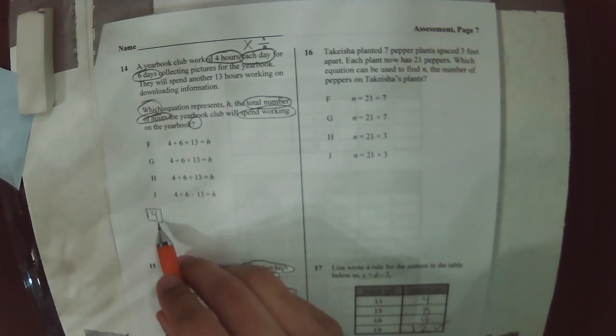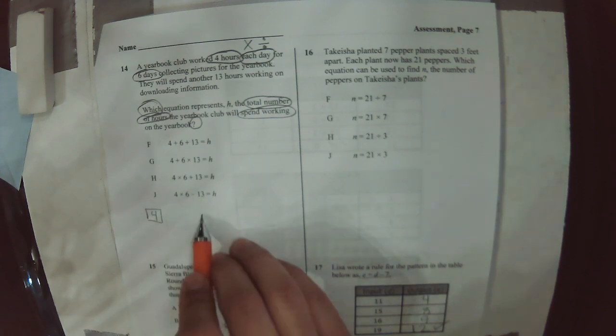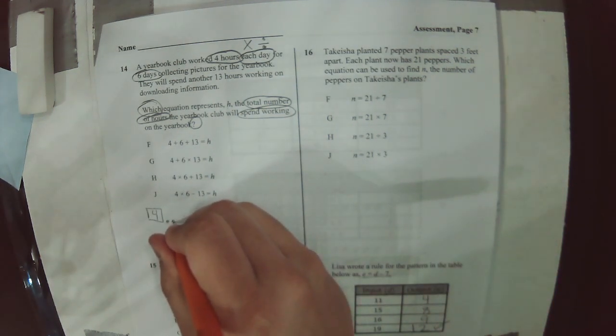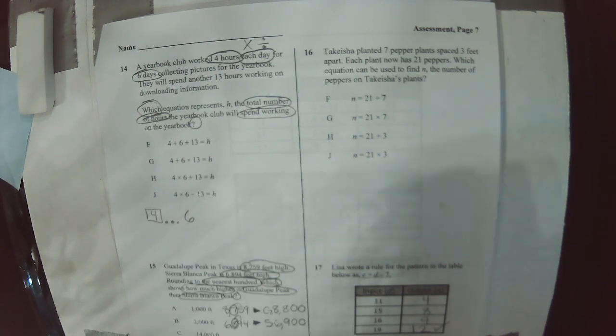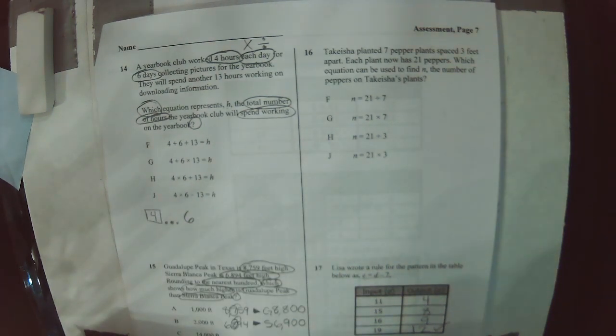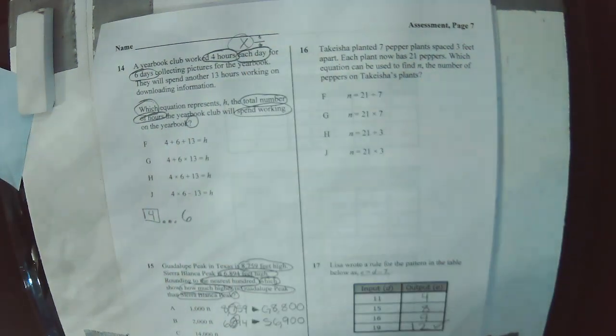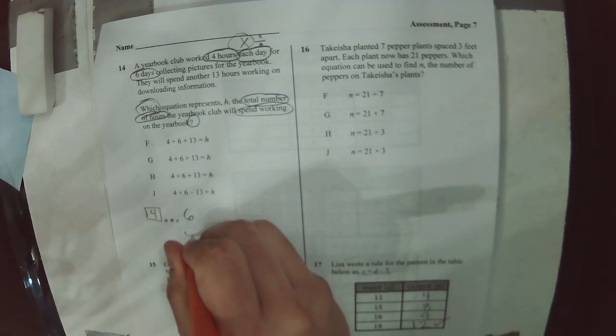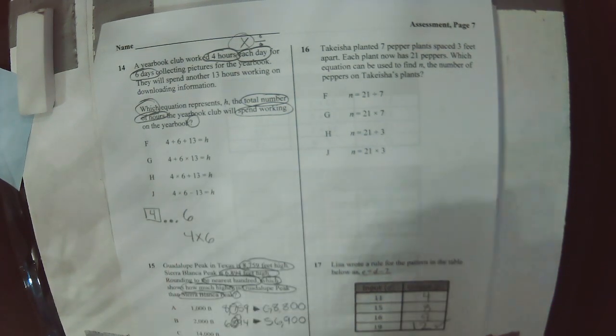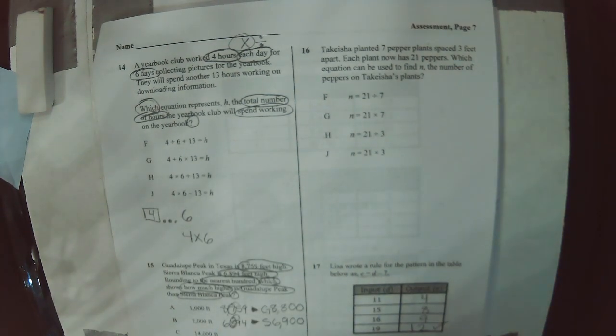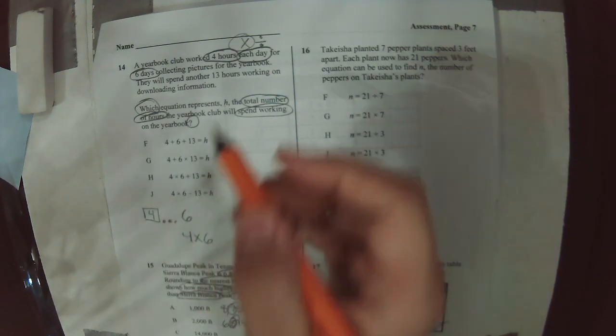I don't want to keep having to draw boxes and put 4 and 4 and 4 and 4. So I'm going to take a shortcut. There was 6. 6 days they did this. If they keep on working more and more hours every day, that means I'm going to multiply, because multiplying will give me bigger numbers. 4 times 6. But that's not the end.